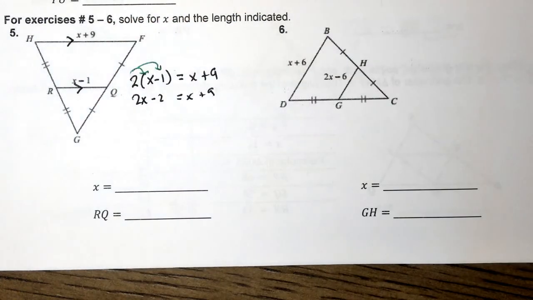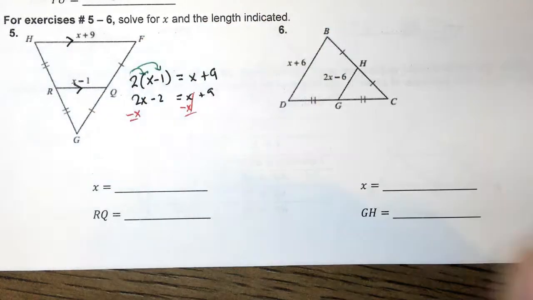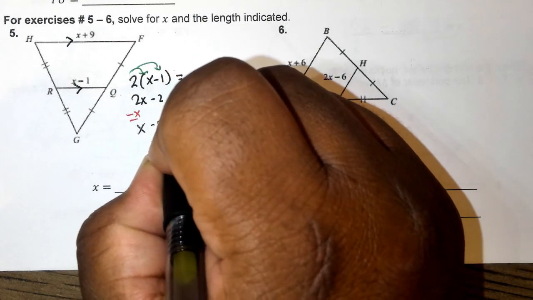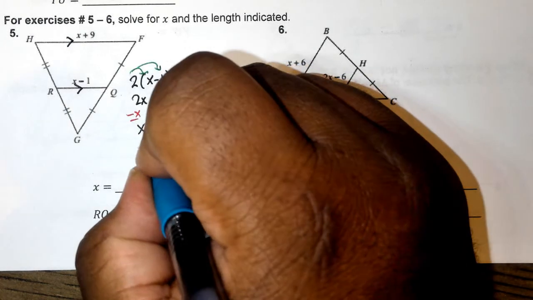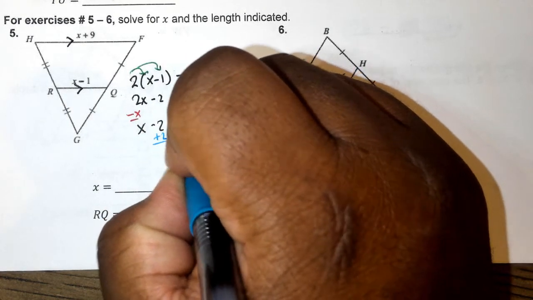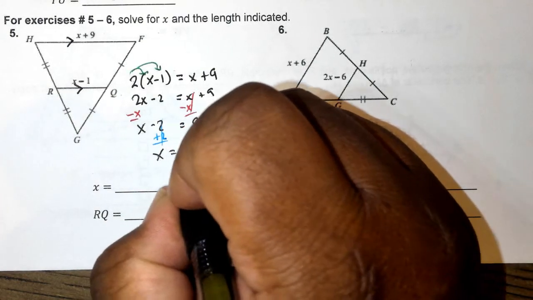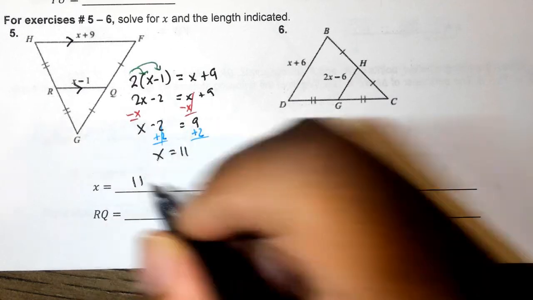Subtract x. Cancels. x minus 2 equals 9. And then add 2. x equals 11. Alright, so I get x equals 11.